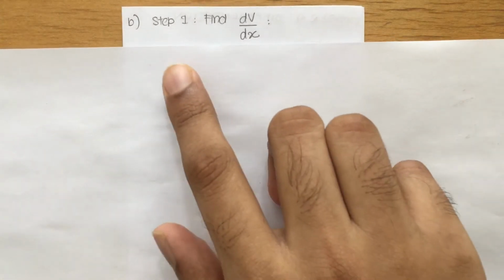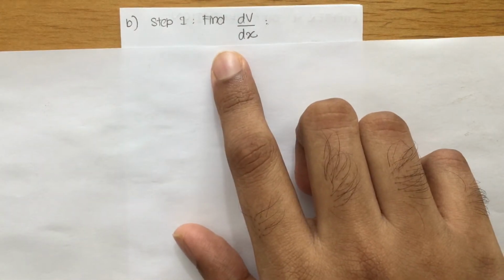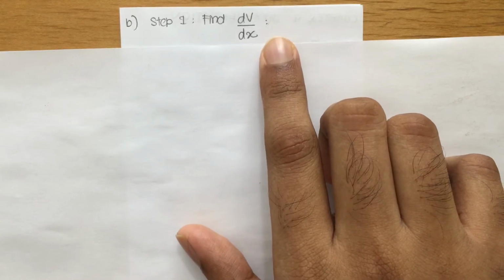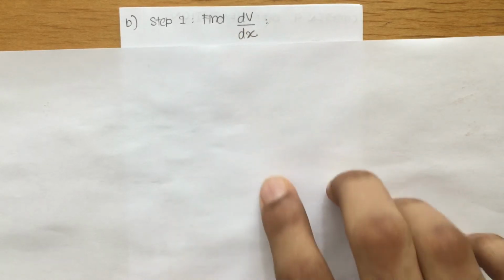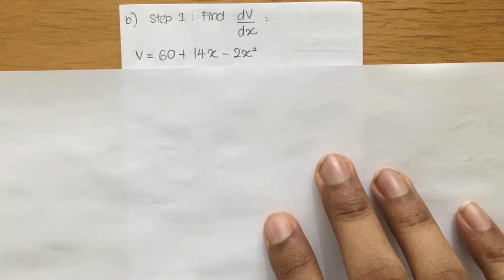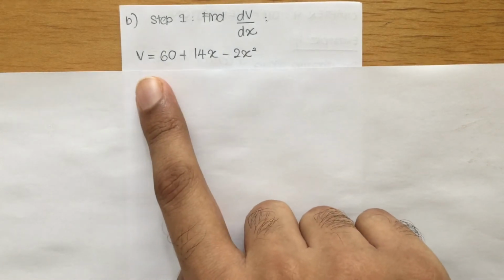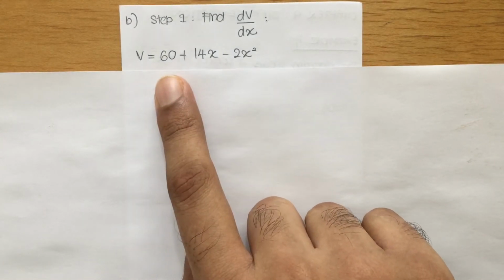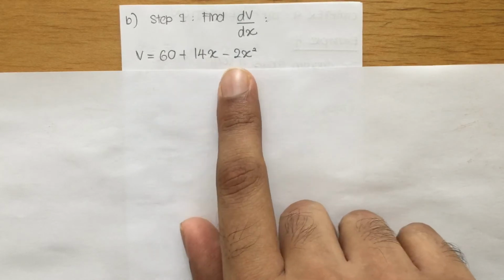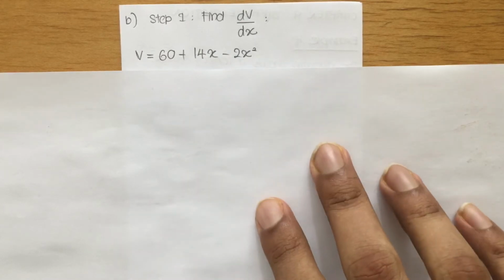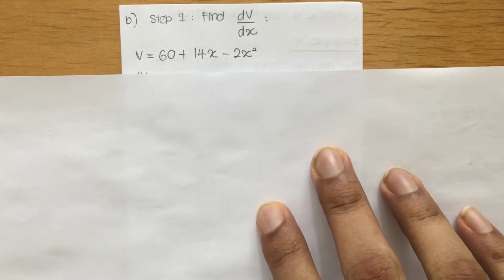Okay, once we have found the volume, now we can proceed to find the maximum volume, guys, for part B. But before that, we need to do some step-by-step working. So for the first step, we need to find the differentiation of V with respect to x, which is dV/dx. Okay. So we write the whole equation over here, volume is equal to 60 plus 14x minus 2x squared. Okay, moving on to the next step.